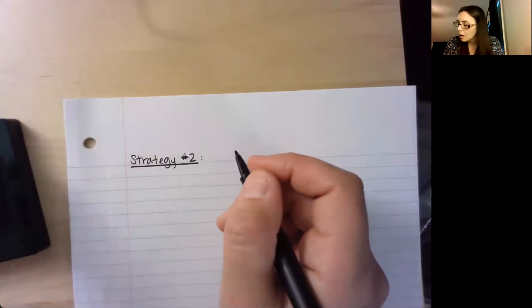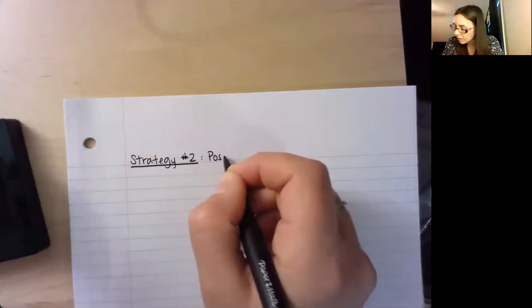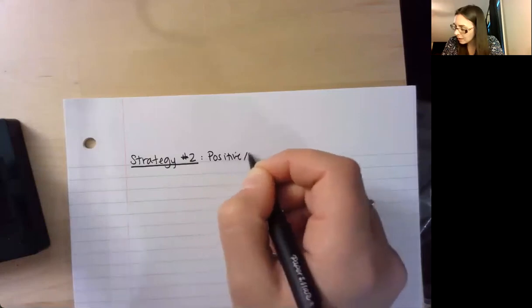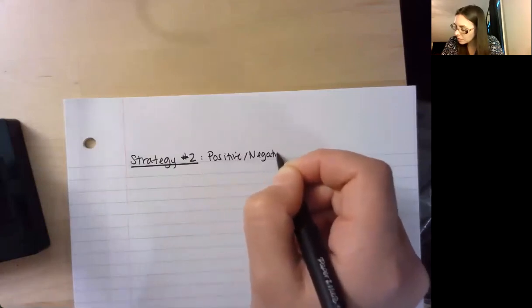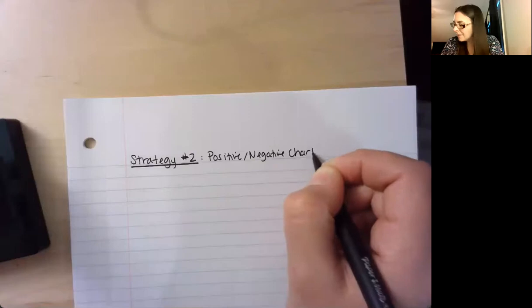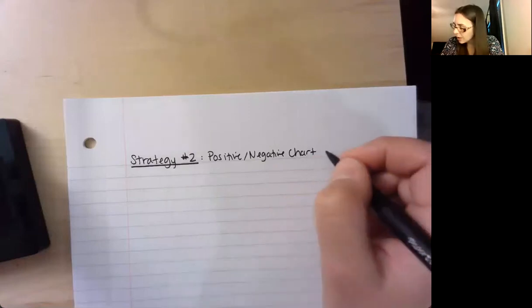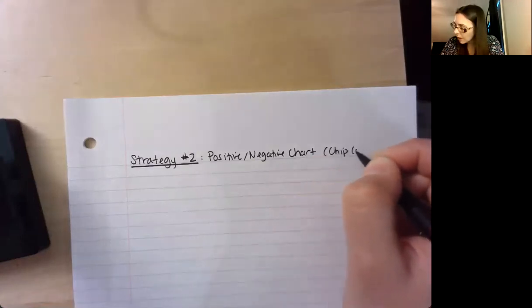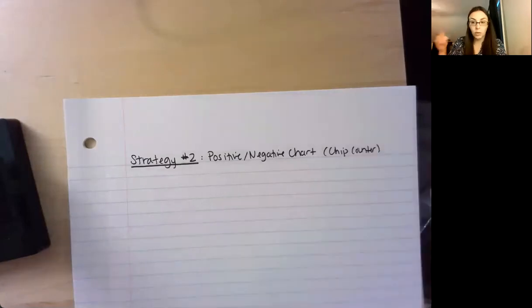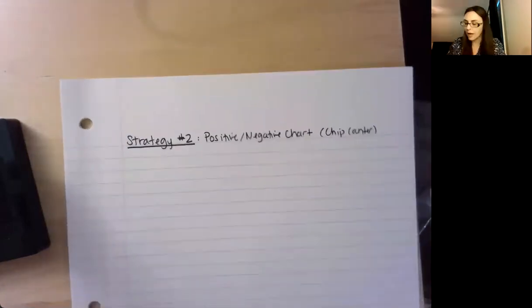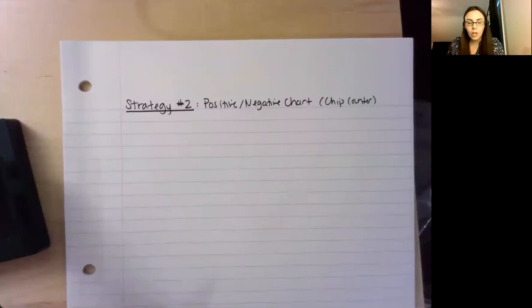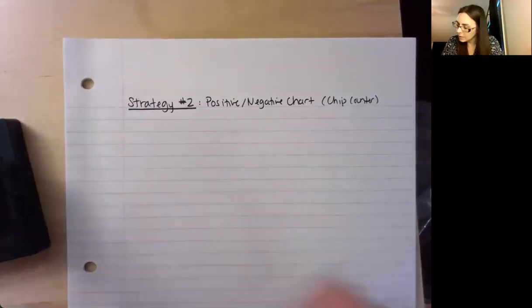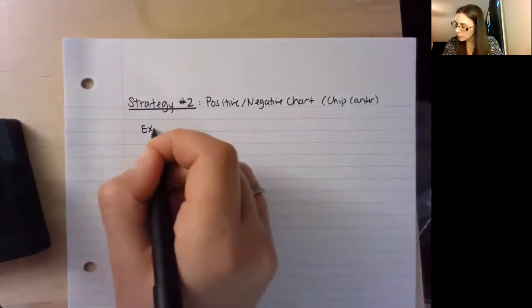So strategy number two, you can call it maybe making a positive and negative chart. I feel like some people may also call it like a chip counter. You had little chips that you were using here as well if you did it more physically. So let's go back to our same examples, and I'll show you how this one works.